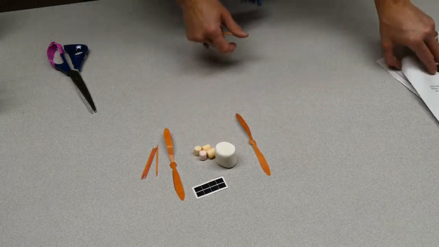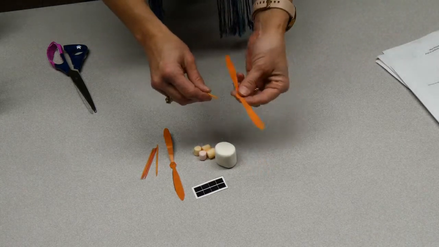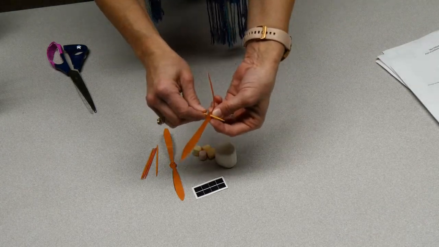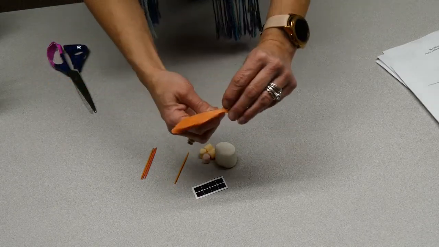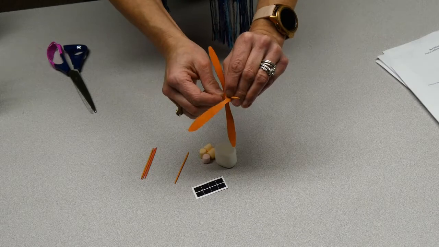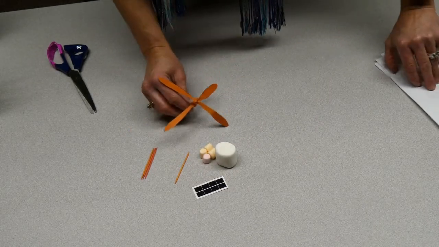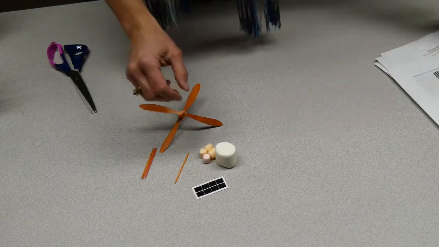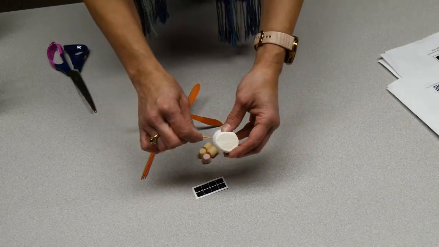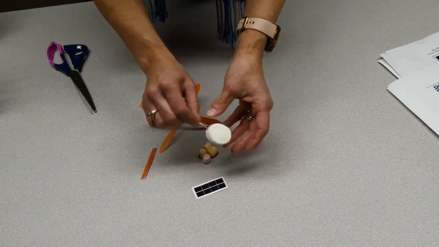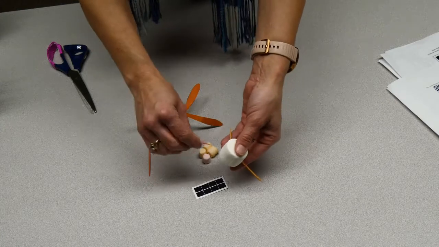Then the next page, you just turn over and take one of the rotor blades and stick your paper clip halfway through. Then take the other one and put it on top of that. That's it. Okay, so that's ready. Then you're going to take your marshmallows, and I did it kind of backwards. I guess on your paper they have you do this first. Poke your sticks in there for the legs.